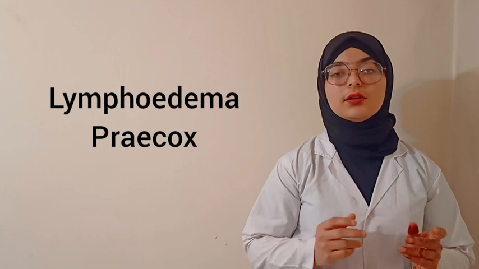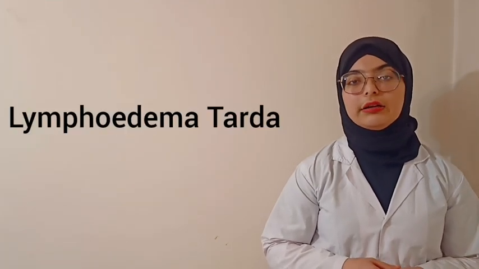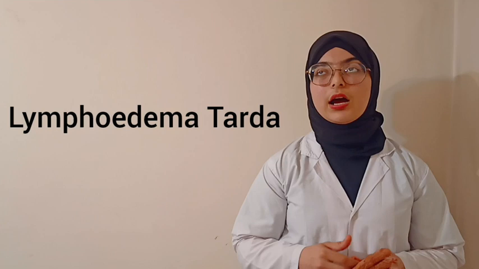Second one is praecox lymphedema. Praecox lymphedema occurs during puberty or by the beginning of the third decade, like 20 years of age. It is more common in females compared to males. The affected area is unilateral, the foot and calf. Third one is tarda. Lymphedema tarda occurs after 35 years of age. It can occur in older adults who have a weak immune system.